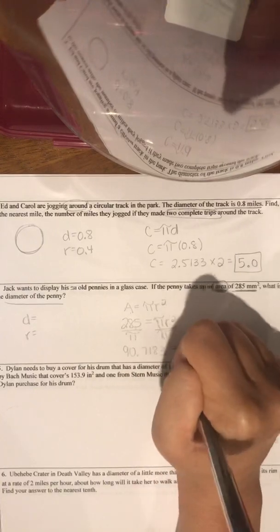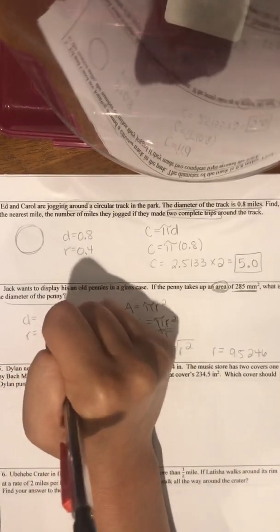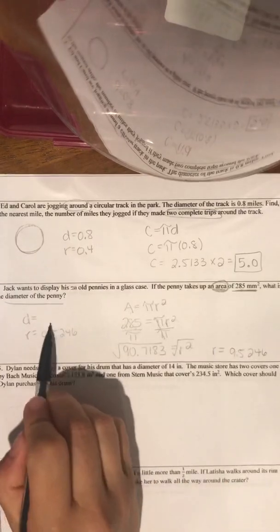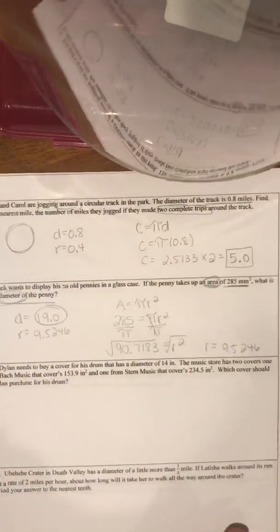90.7183 equals r squared. And then if you remember from when we solved equations, we square rooted to get rid of the squared. So now I'm going to square root that, and I get r equals 9.5246. So if that's my radius, to get to the diameter, which is the one they want, we're just going to double it. And that gives us 19.0 for our diameter. Okay?